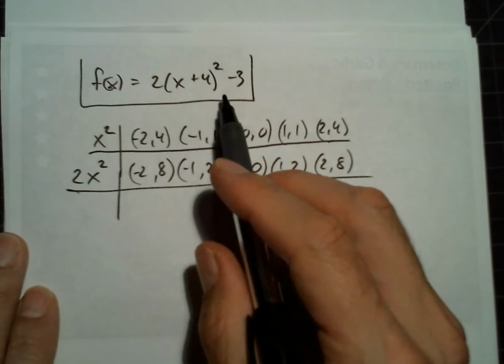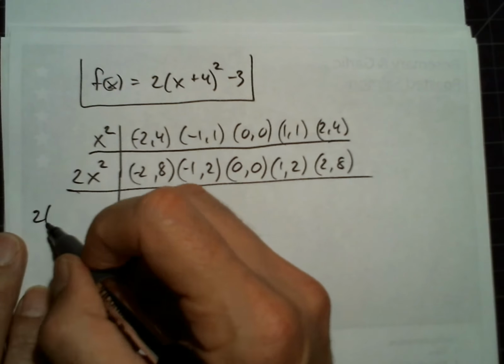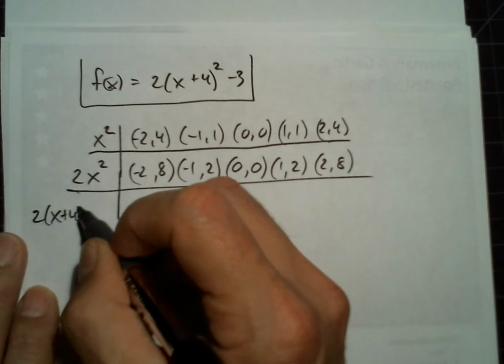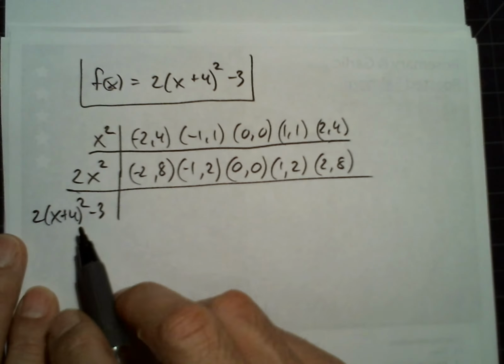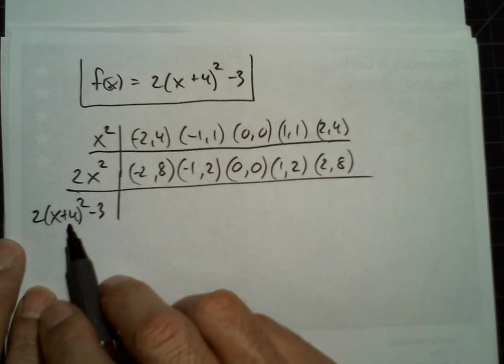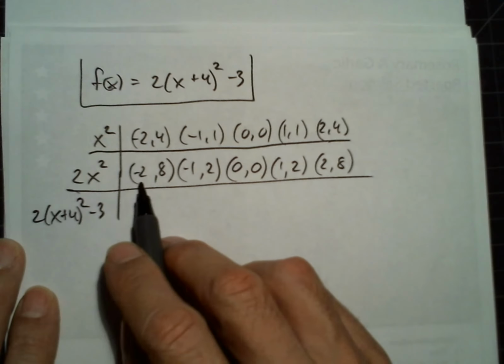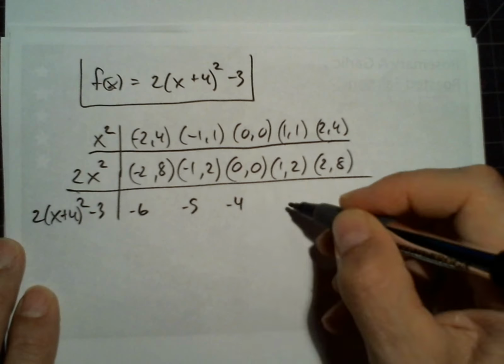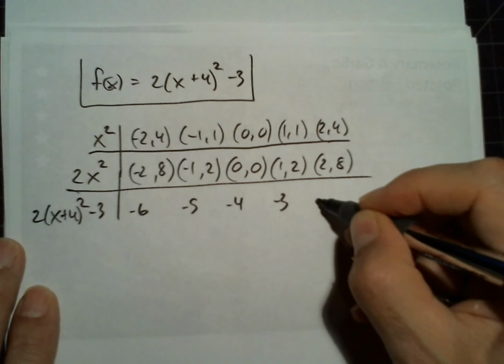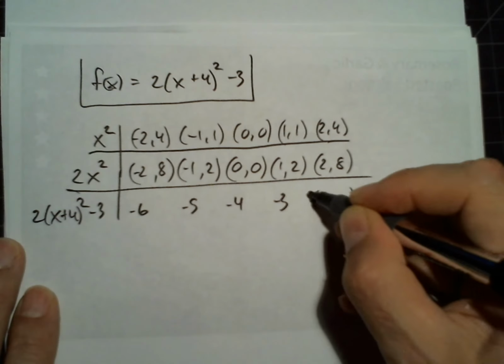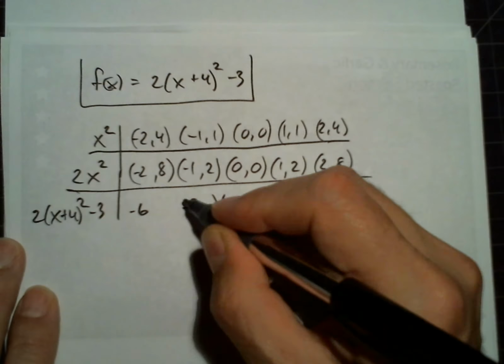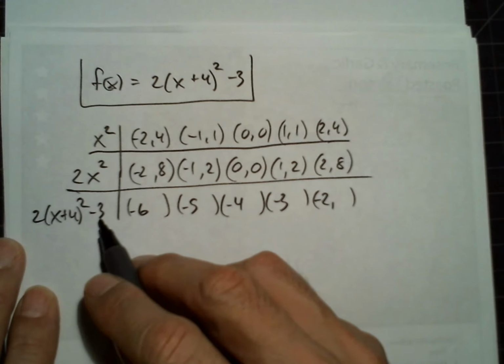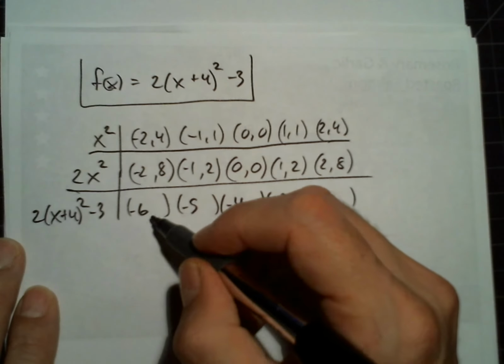And then we're going to do the translations. So we subtract 4 from the x. And then we'll subtract 3 from the y.